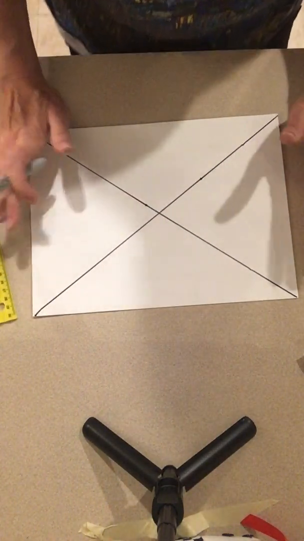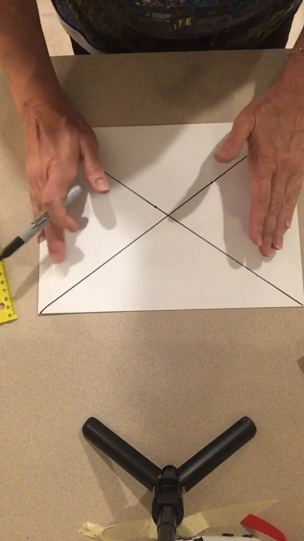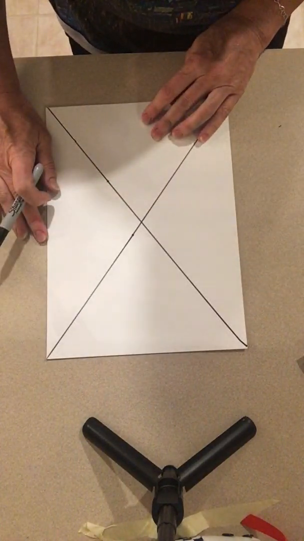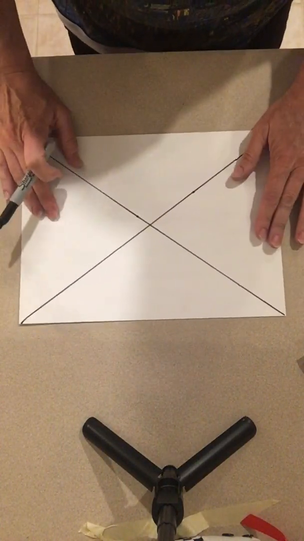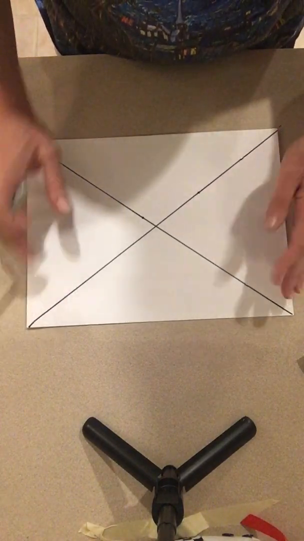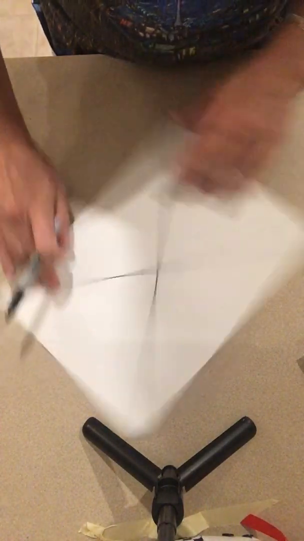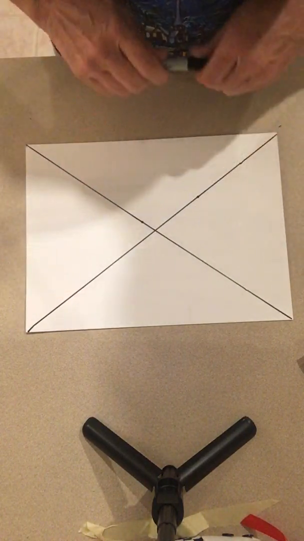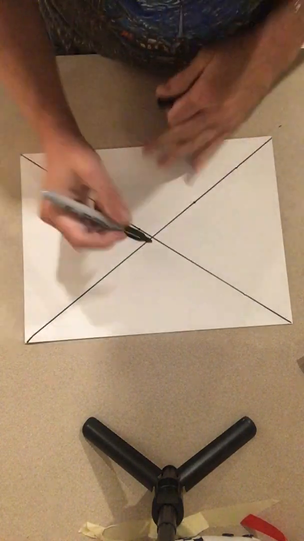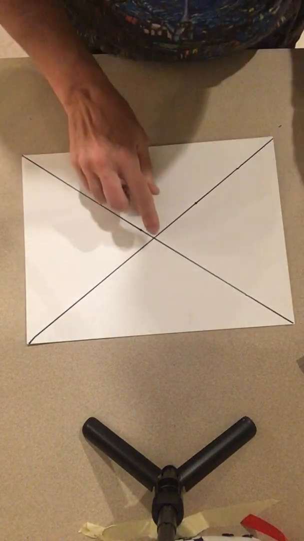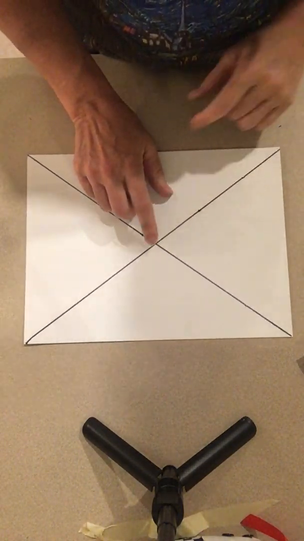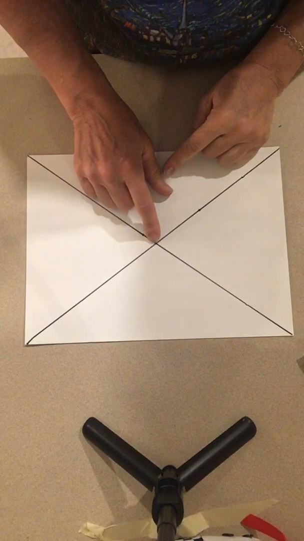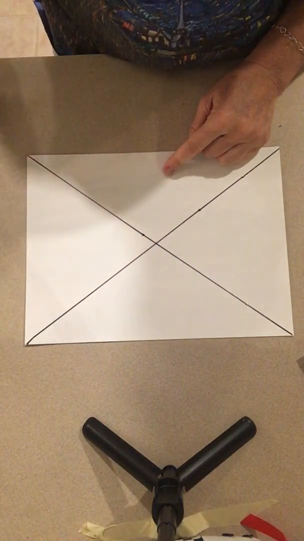Now also notice that my paper is landscape, not portrait. Horizontal, not vertical. We want to do it horizontal. Okay, so the next step, this is going to be our vanishing point right there, right in the middle. You don't have to put a point there, but we just know that that is where our vanishing point is going to be.